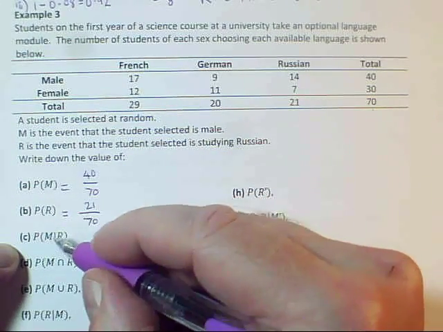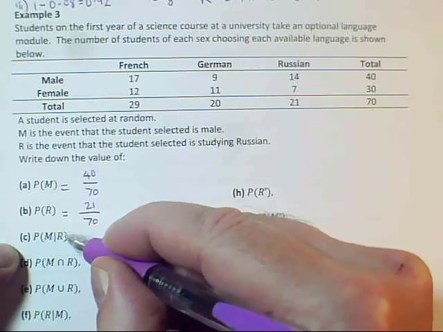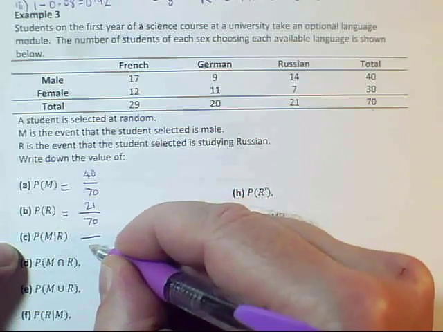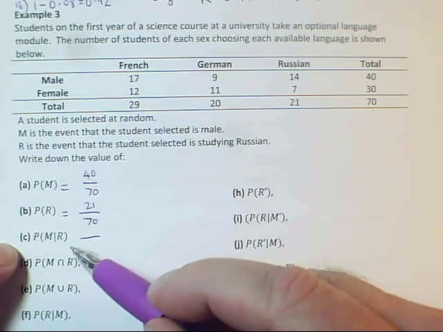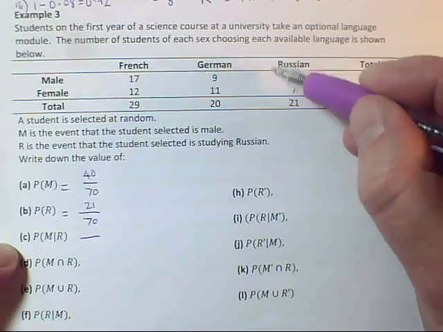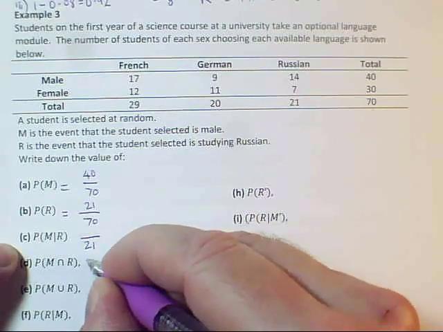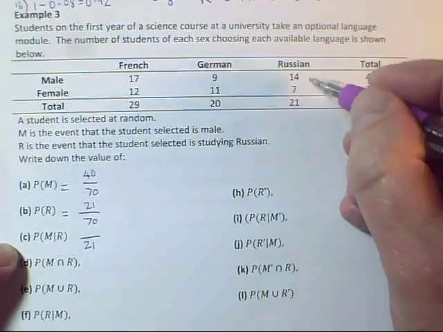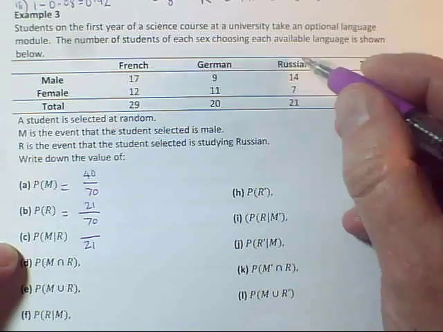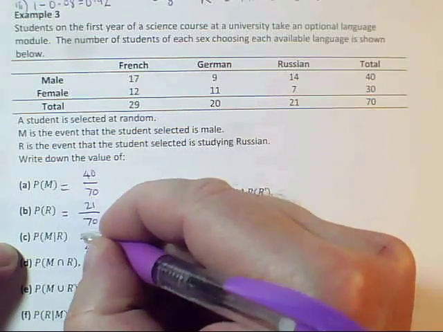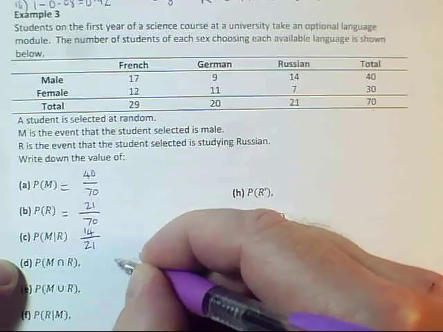Next one, probability that they're male, given that they study Russian. So now it's not 70 on the bottom. I'm only interested for this question in the students who study Russian. So it's only these 21, so the bottom number is 21. They have to be male, but obviously they also have to study Russian because I'm only interested in this column. So it's the 14 over the 21.